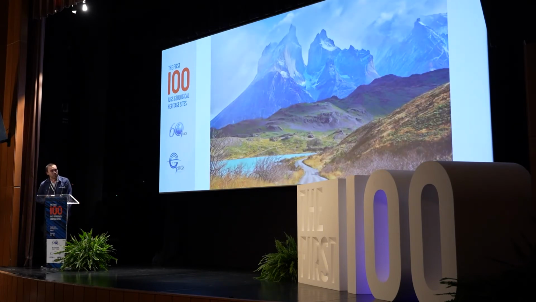And here we can see another view of the rocks and the mountains of Torres del Paine. Here we can see also the clear glacial morphologies. These are clearly horns and are known as Cuernos del Paine.